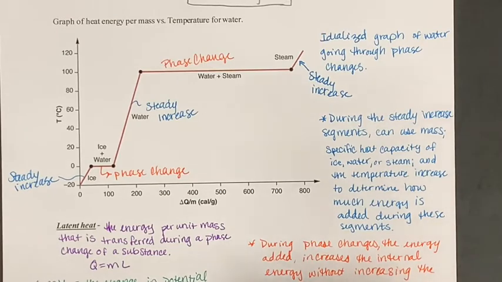That latent energy is being added, and that energy is going into changing the attraction between molecules. So phase changes result from a change in potential energy of a substance. When energy is added to a substance during a phase change, the particles rearrange themselves to make up for their change of energy. The rearrangement occurs with no change of kinetic energy of particles.